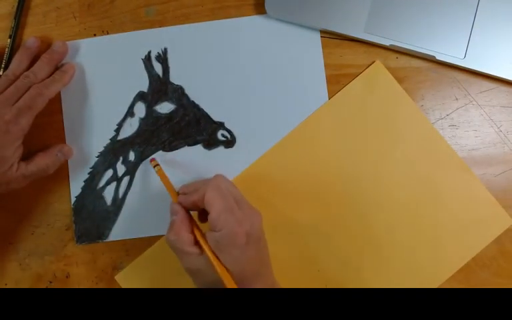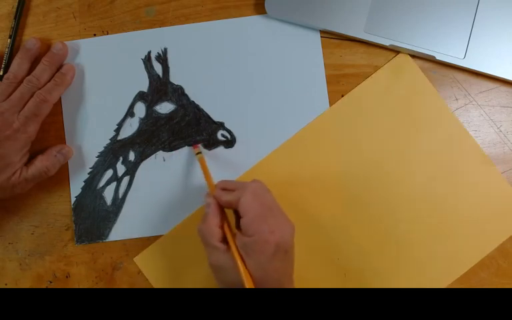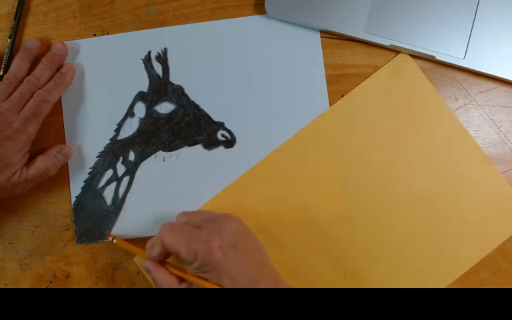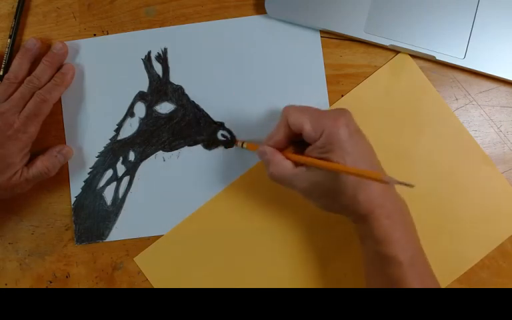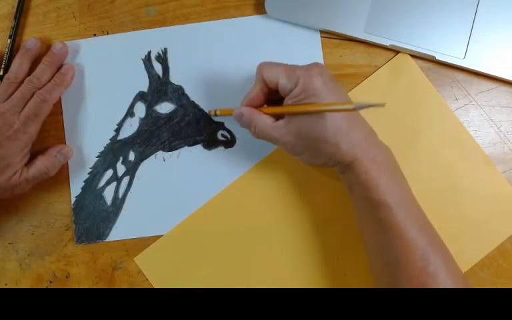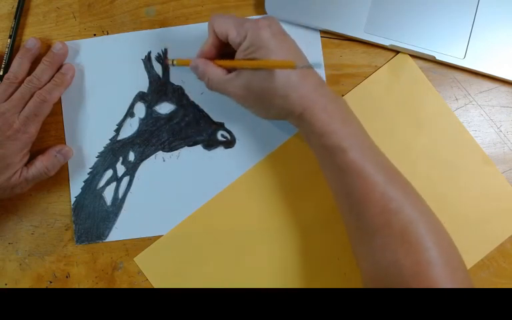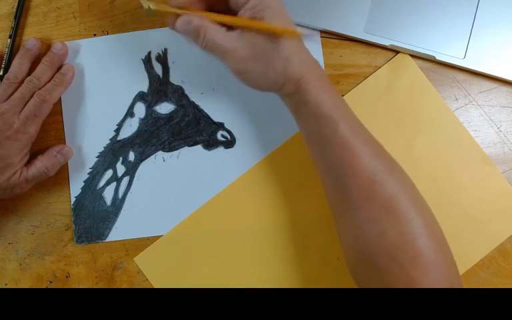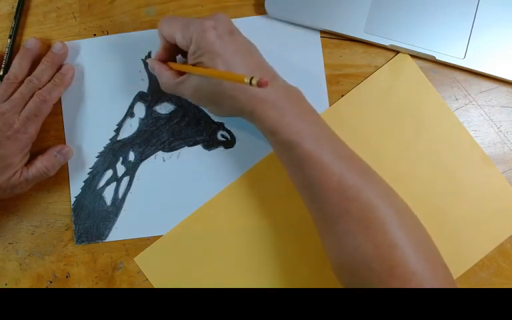Now I'm going to wrap it up by taking the eraser and going back around the animal. Very neat. I don't have extraneous, messy areas outside. Very graphic and very iconic. You can see it from far away.